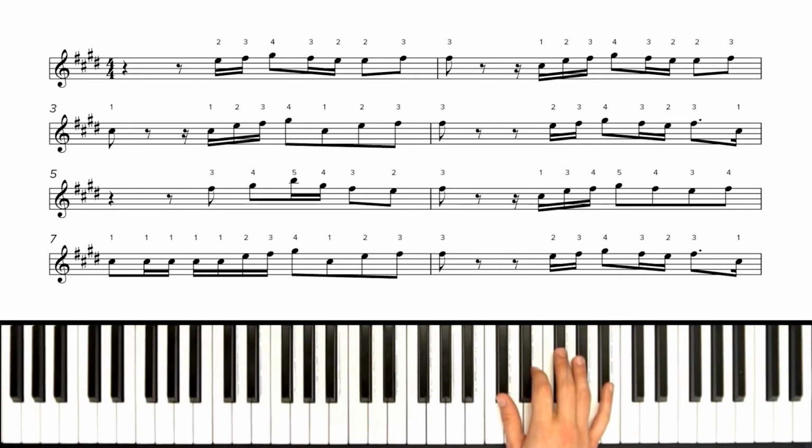Now we're starting with a quarter rest and then an 8th rest before we play our first note. But that first note is an E with our 2 finger, and it's a 16th note, so we'll quickly move right up to the 3rd finger, F sharp, and then 4 on G sharp. Okay, now right back down, stepwise motion. 3, 2, 2, 3. Next measure, another 3 on F sharp.